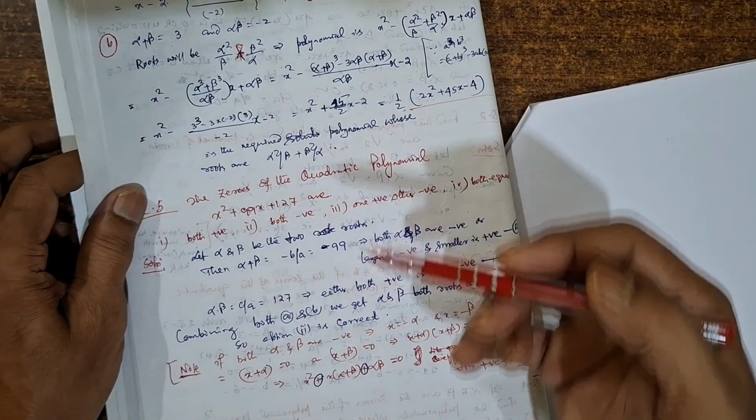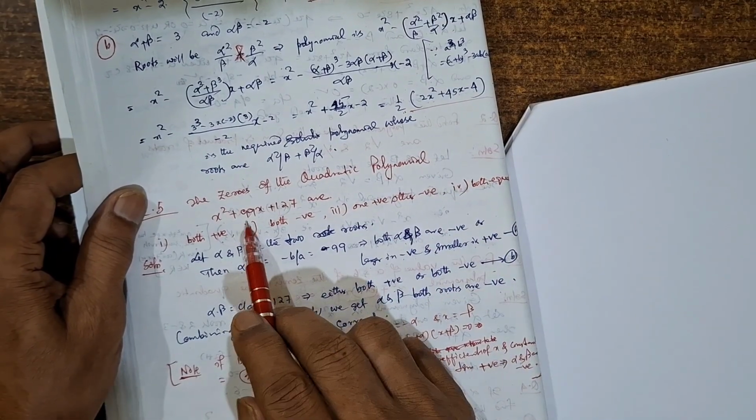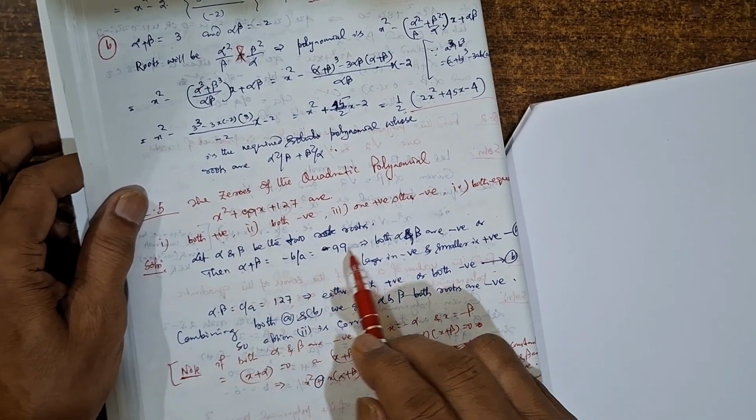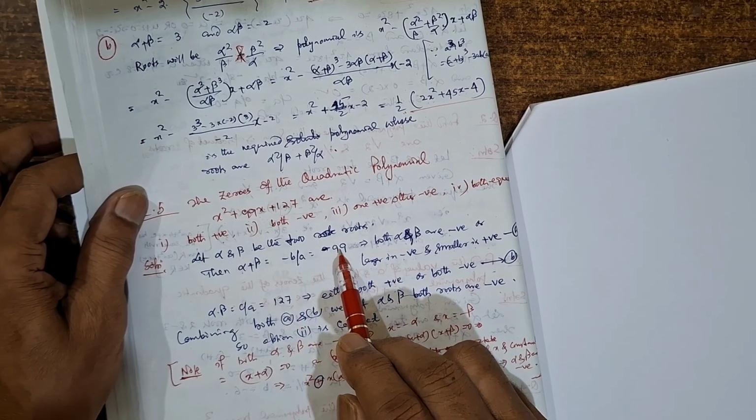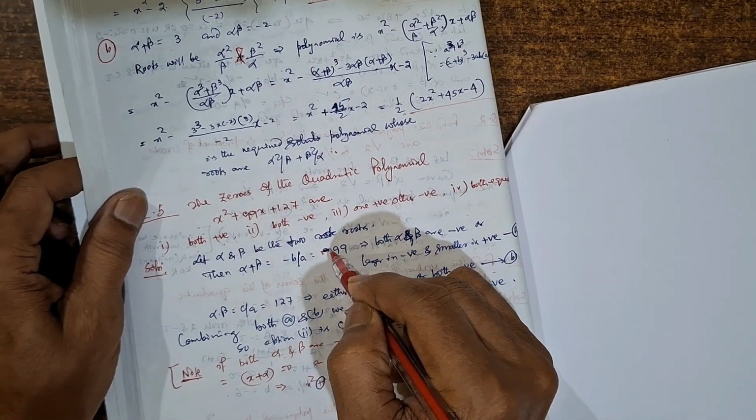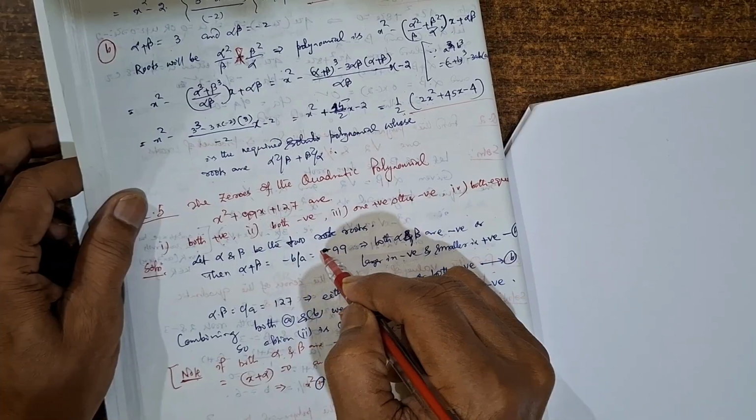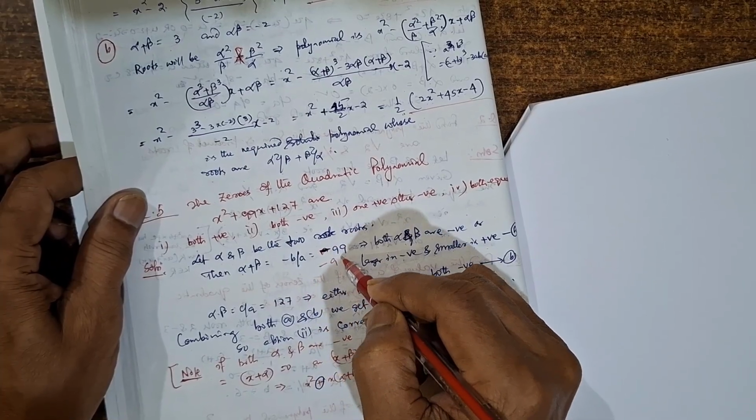So what is the process? How can we find out? Here b is 99, so minus b by a is minus 99. Okay, it is minus 99.